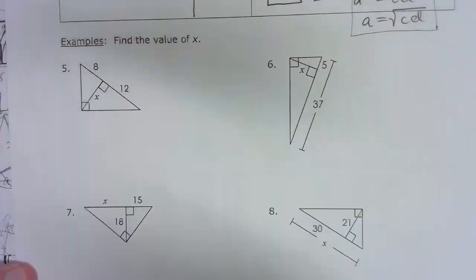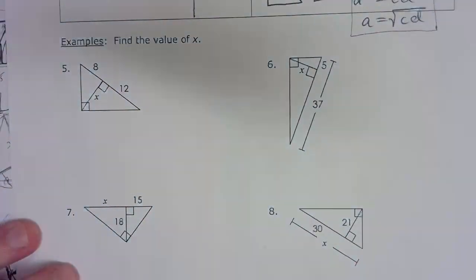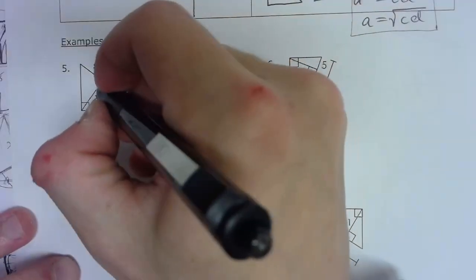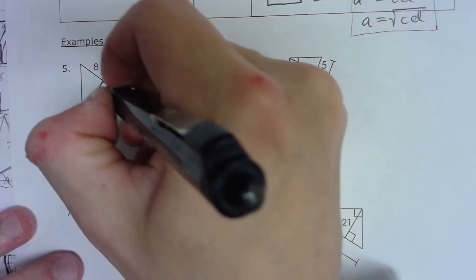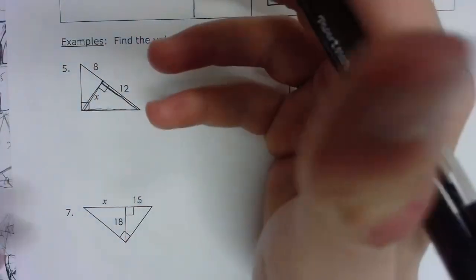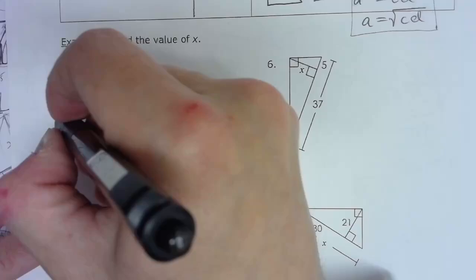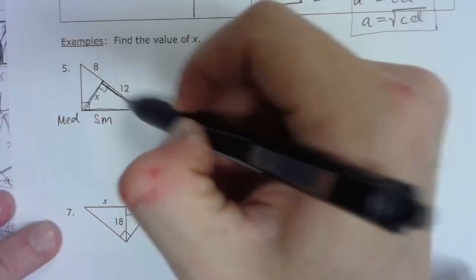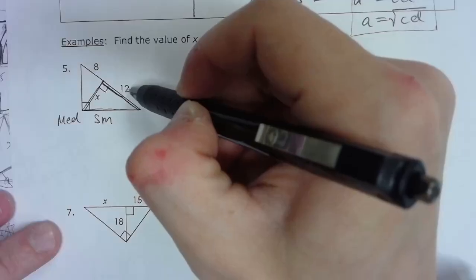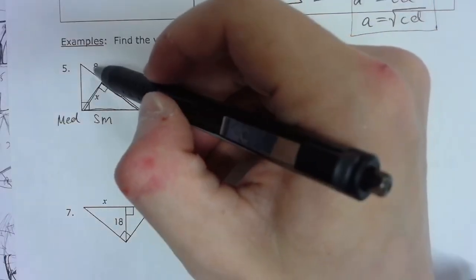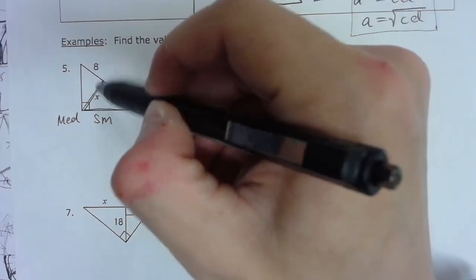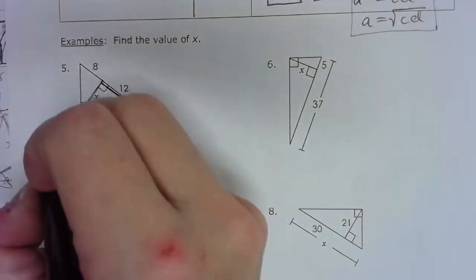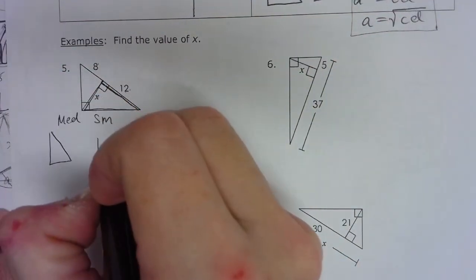But anyways, without further ado, I'm going to do this first one with similar triangles, okay? I'm going to draw the similar triangle method. So the first thing I see is, how do I pick my triangles? I'm going to pick the medium and the small triangle. I see that the medium triangle has two things on it, and that's what I'm after. The small triangle also has two things on it, 8 and x. This one is 12 and x. So I'm going to draw my triangles. Here's the medium. Here's the small.